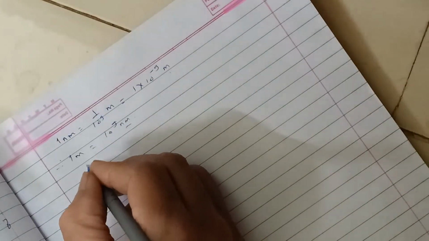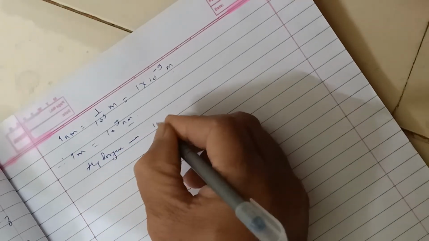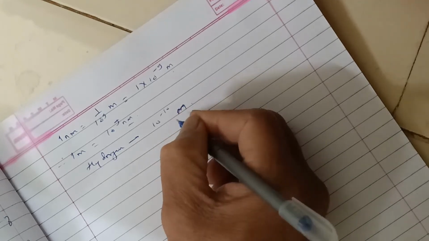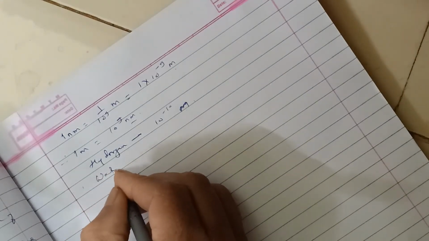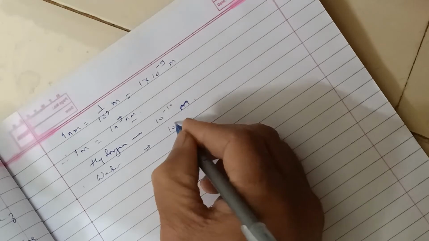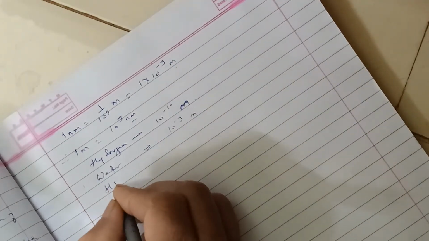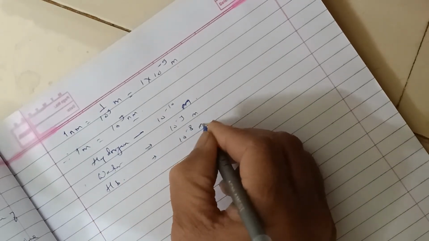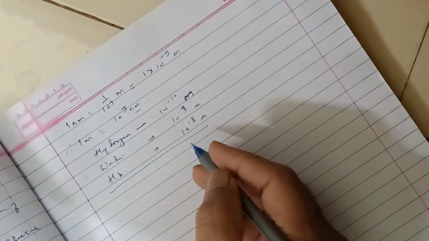If we take the hydrogen atom, its radius is 10⁻¹⁰ meter. Then the water molecule radius is about 10⁻⁹ meter, and the hemoglobin molecule size is 10⁻⁸ meter. Okay, so the different molecules have different sizes.